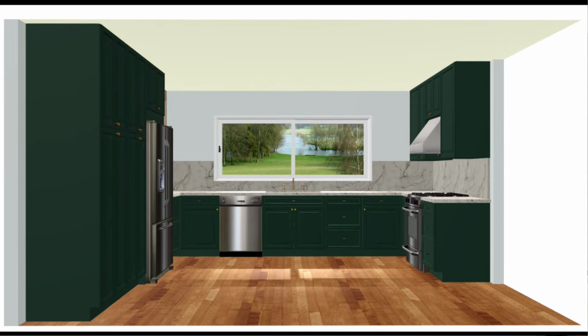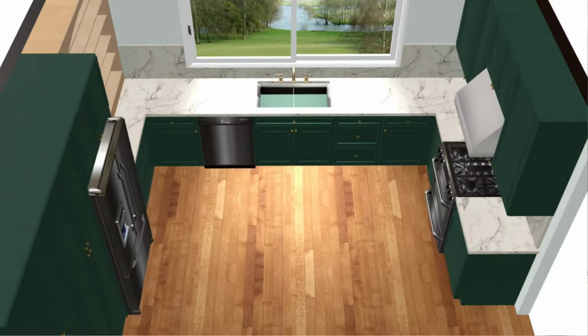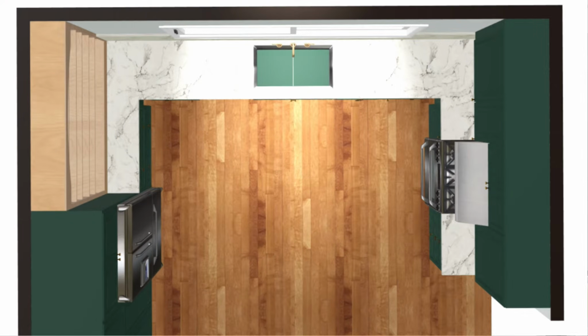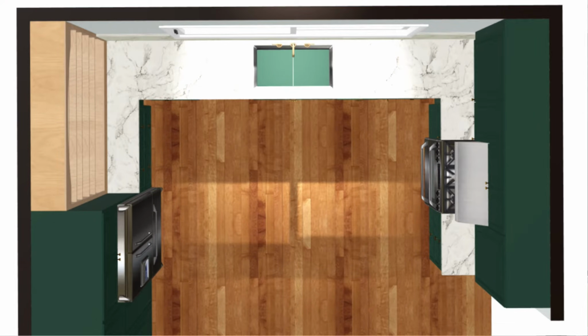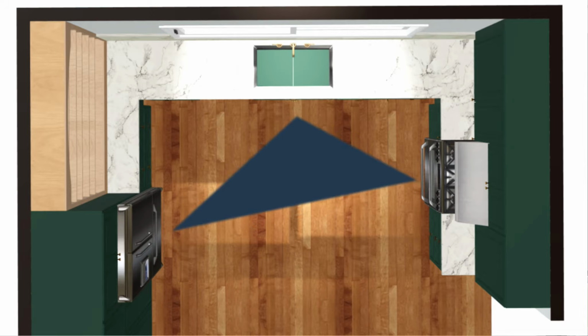So I typically start all my designs with the sink, and what I would refer to, and what most people refer to, as the working triangle. The working triangle is the movement between the fridge, the range, and the sink, and how it has sort of a triangular shape in nature. Because at the end of the day, you need to be able to move efficiently and quickly between these three main workstations in order for your kitchen to truly be functional.